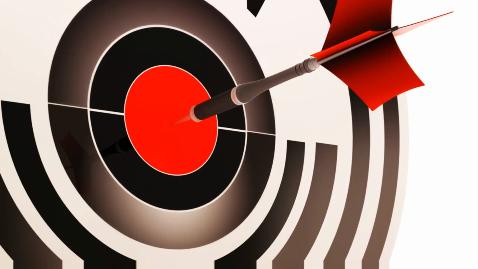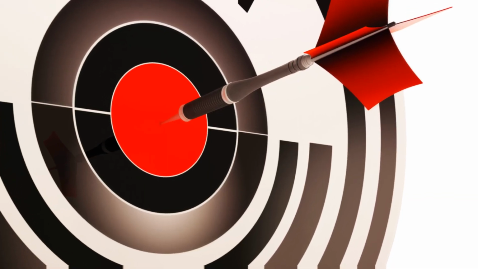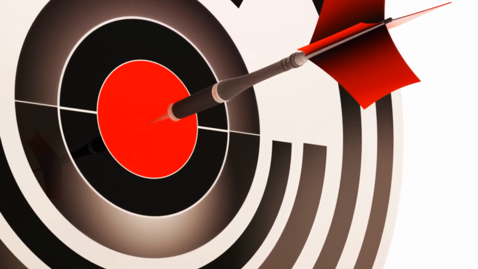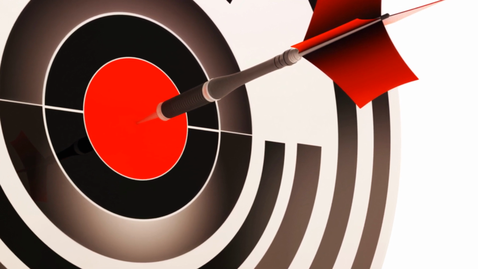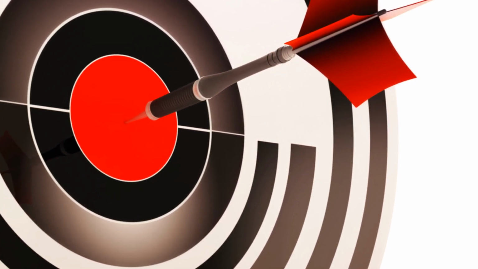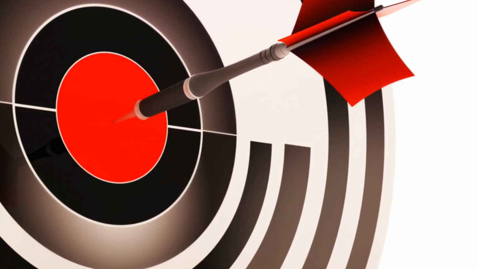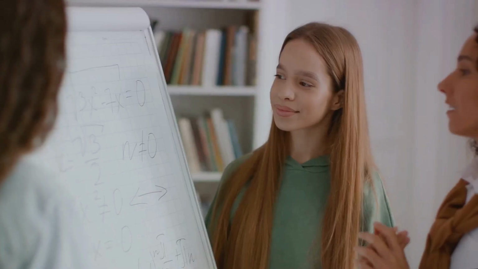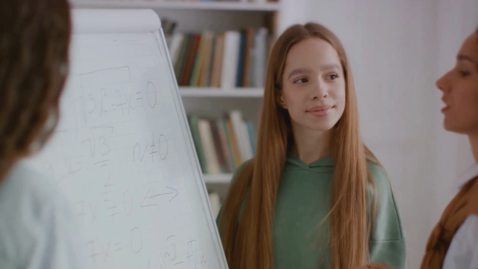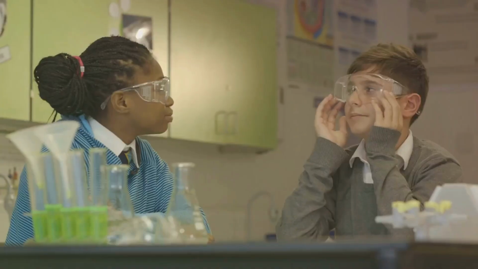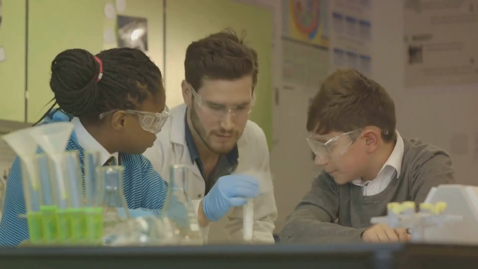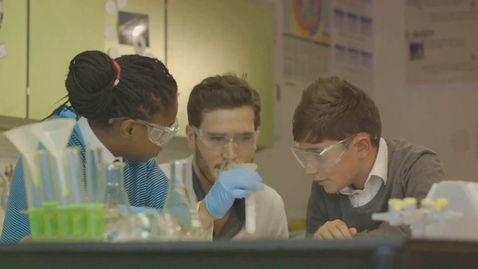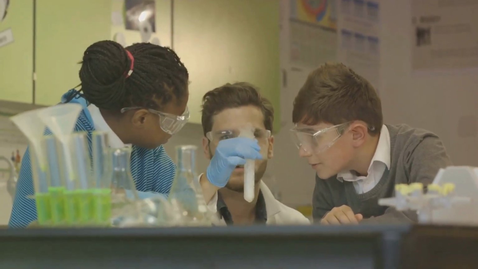Remember, the preparation stage is crucial. Gather all the necessary materials before your lesson and ensure your students understand the task at hand and the safety protocols they need to follow. Then comes the fun part, execution. Allow your students the freedom to experiment, fail, and learn. Encourage them to think outside the box and come up with innovative solutions. Remember, the goal isn't to get it right the first time, but to learn through the process.